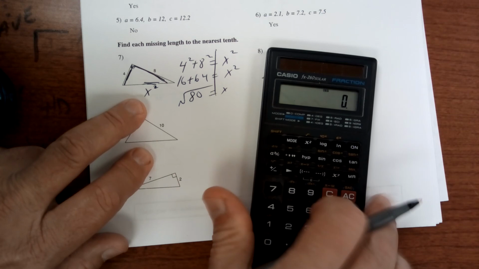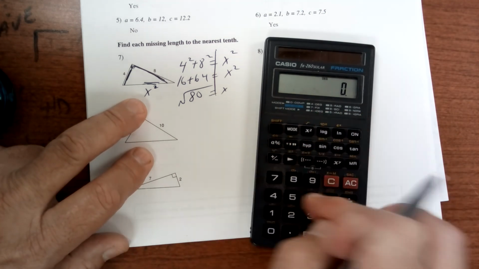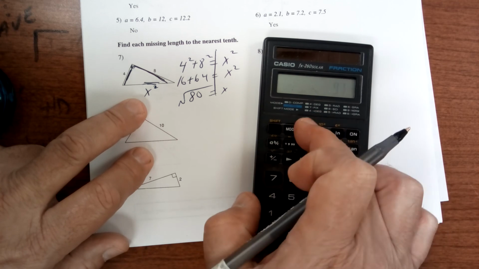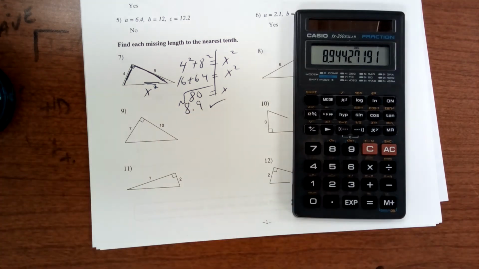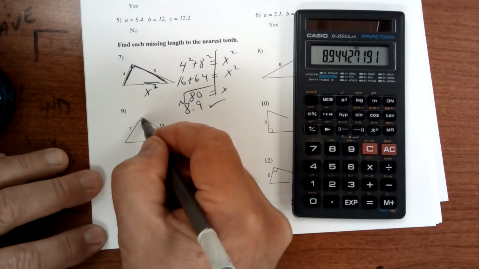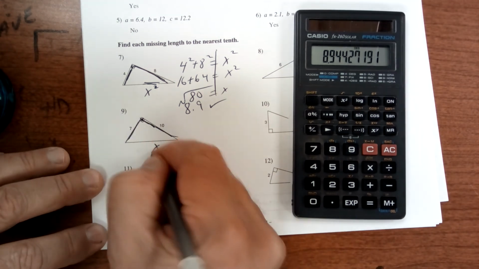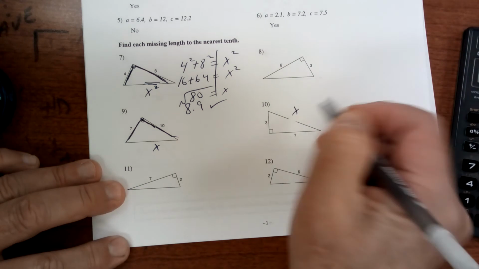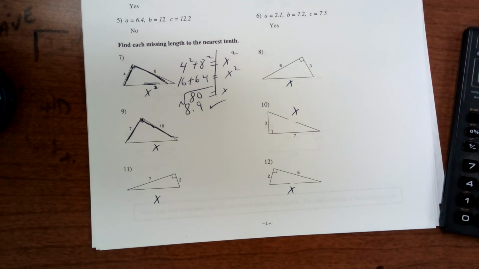So you're going to press shift, square root of 80. So 80, shift, square root, I get 8.9. That's how you do today's worksheet. Okay? So remember, the ones that form the box, or the L, is your A and your B. So that's your X. This one's your X. This one's your X. And they all work the same way. All right, that's it. That's all we're doing today.